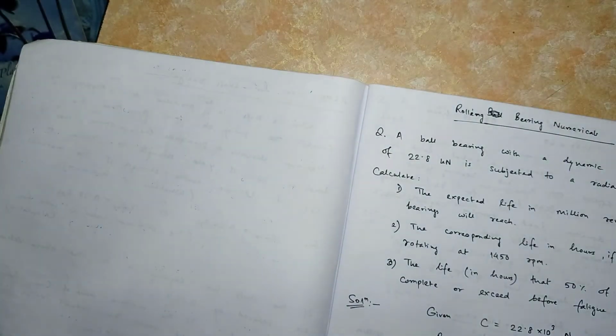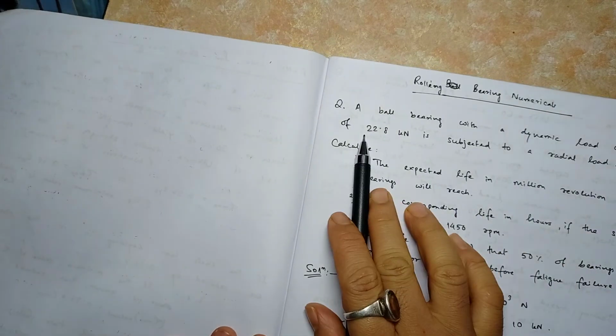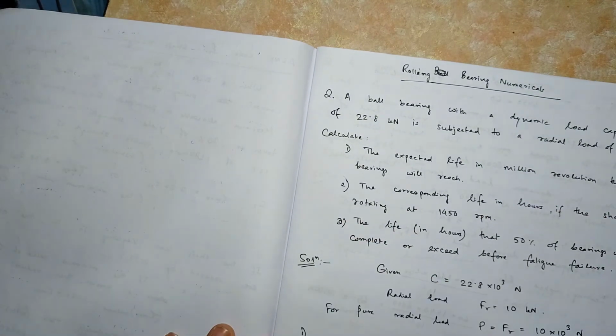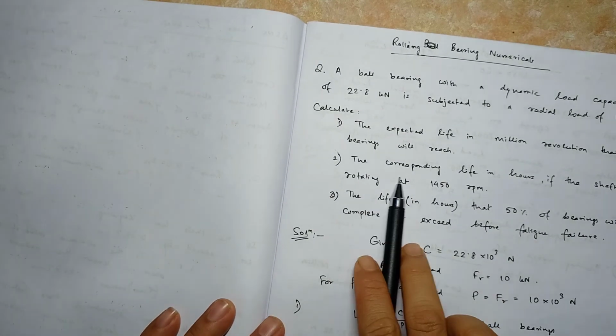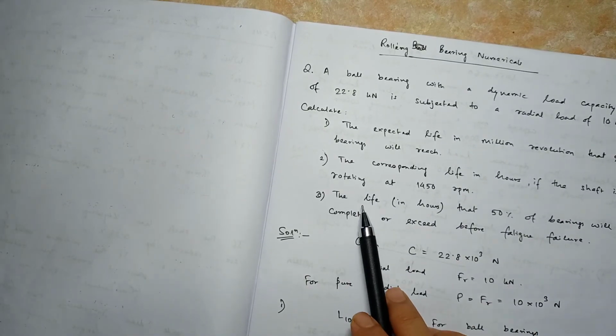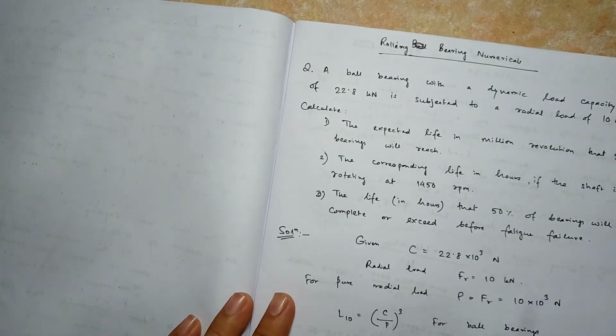Now this ball bearing with a dynamic load carrying capacity of 22.8 kilonewton is subjected to a radial load of 10 kilonewton. Calculate the expected life in million revolutions that 90% of bearings will reach, the corresponding life in hours if the shaft is rotating at 1450 rpm, and the life in hours that 50% of bearings will complete or exceed before fatigue failure.